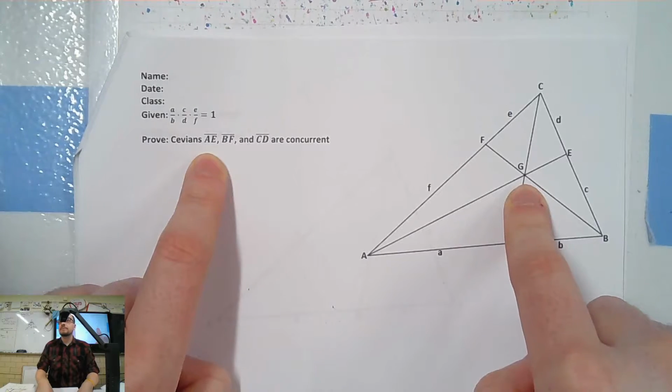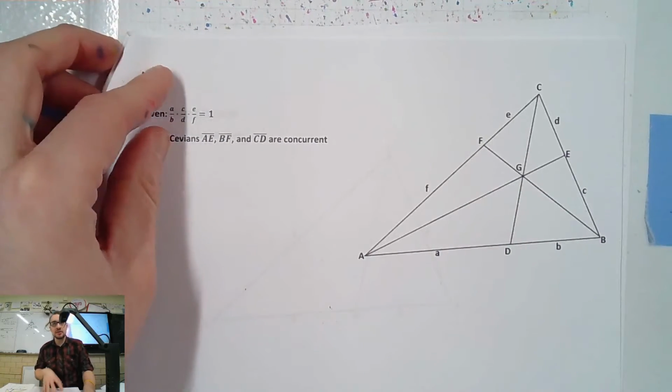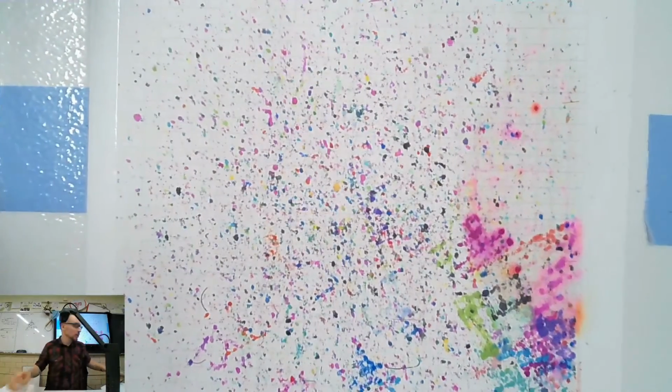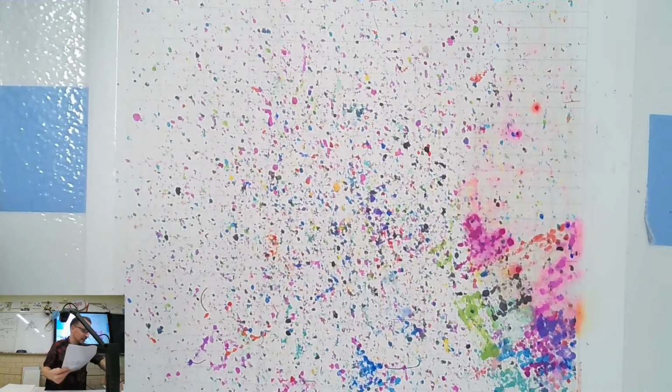Okay? Now we need a different method to solve this than we've used previously. And that method is called proof by contradiction. So if you grab your proof by contradiction worksheet, we'll get into that and show you what that looks like.